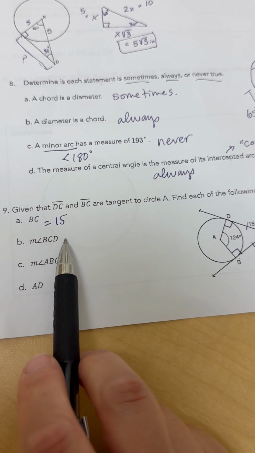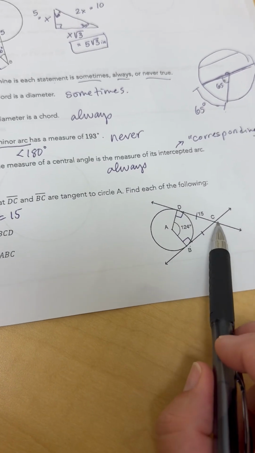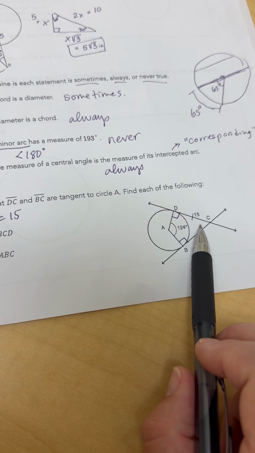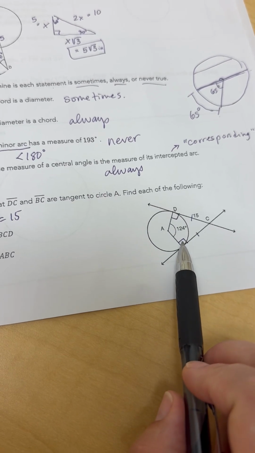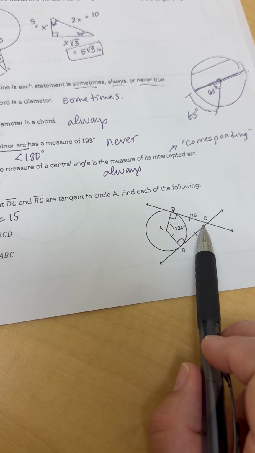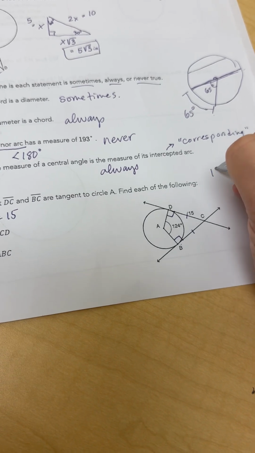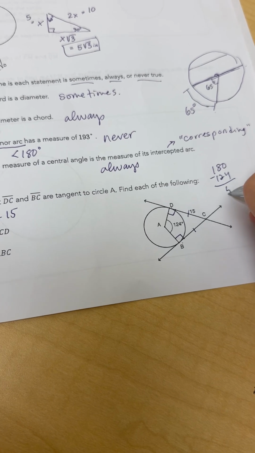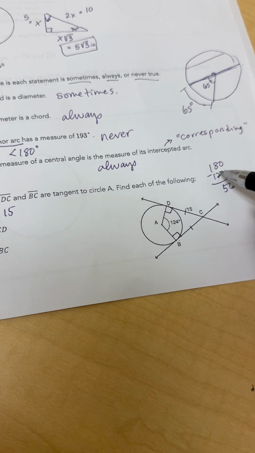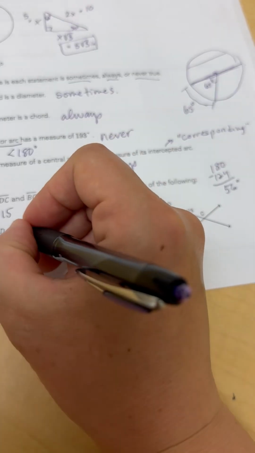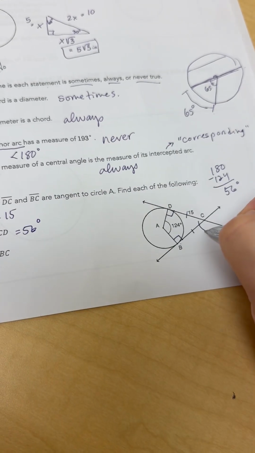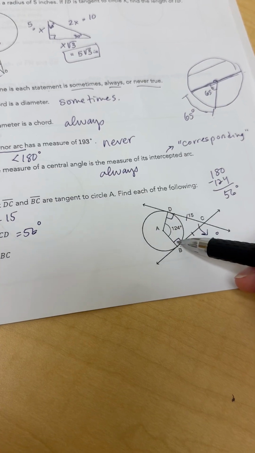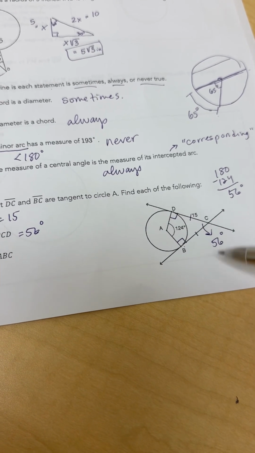The measure of BCD, well, that angle here, we can find. This is similar to a problem we did earlier: if the sum of these is 180, then the sum of these is also 180. So I can simply subtract 124 from 180, and that's going to give me 56 degrees. So this acute angle right there is 56 degrees. And again, it's because these add up to 180, these add up to 180.